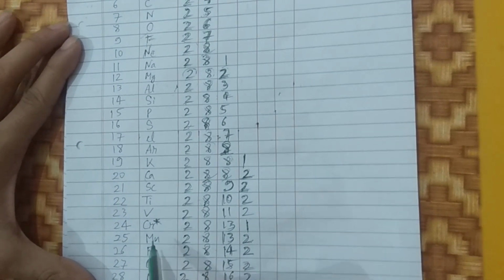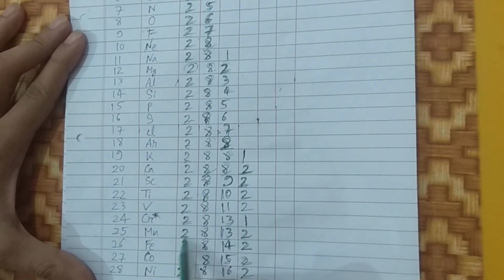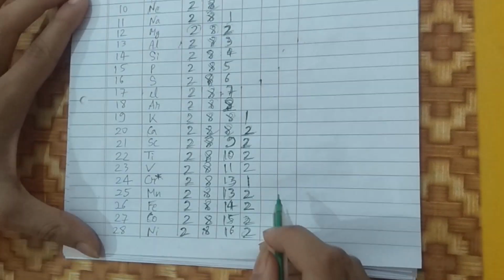Now next, manganese is the regular element. So 2 here, 8 here, 13 here and 2 here, okay. In case of iron, 2 here, 8 here, 14 here and 2 here, okay. In case of cobalt, 2 here, 8 here, 15 here and 2 here. In case of nickel, 2 here, 8 here, 16 here and 2 here, okay.